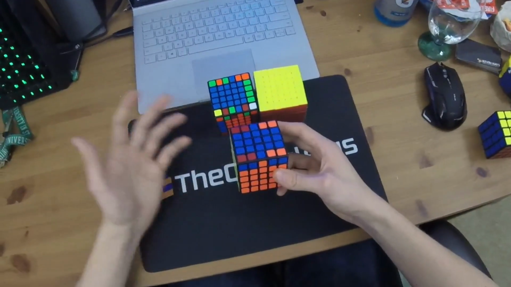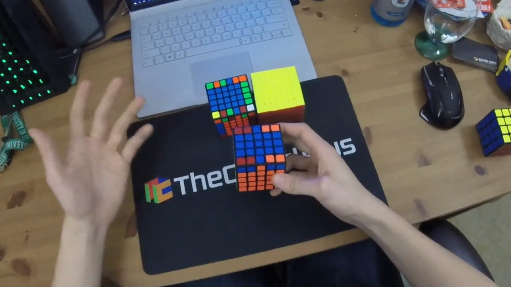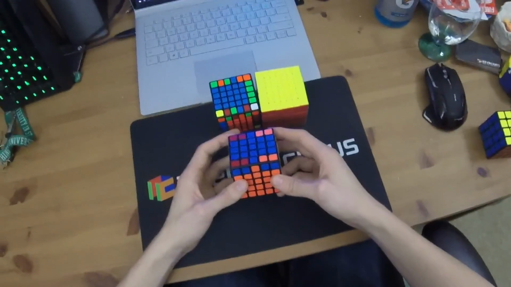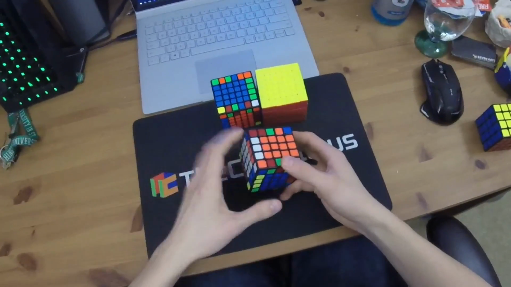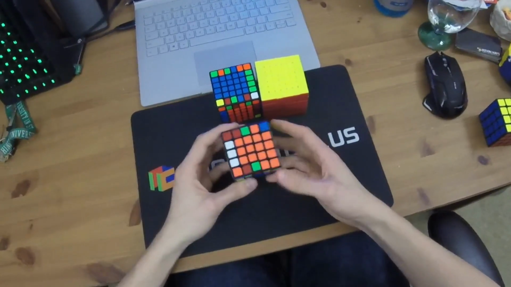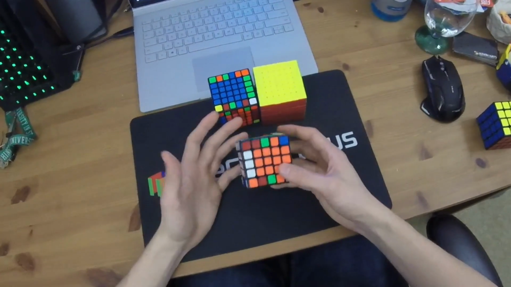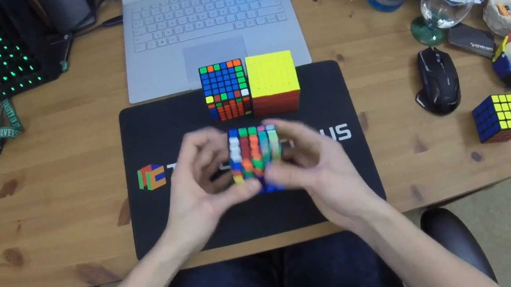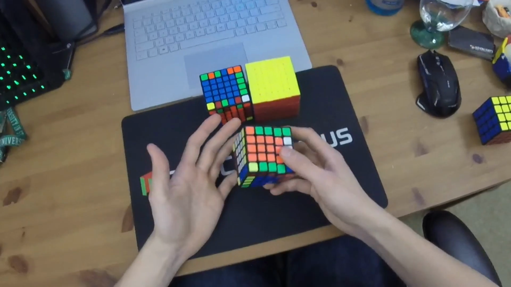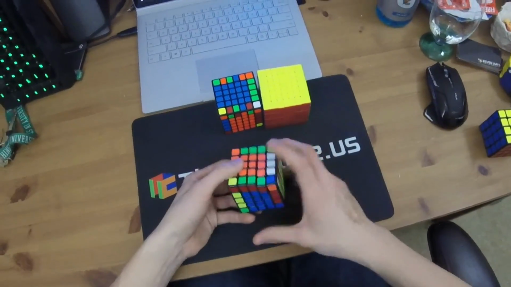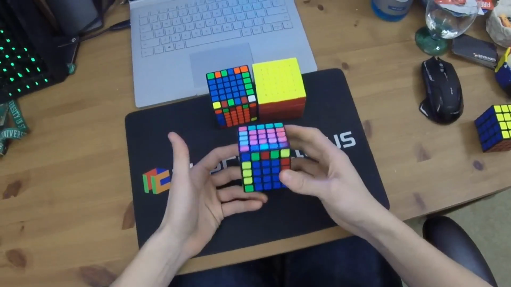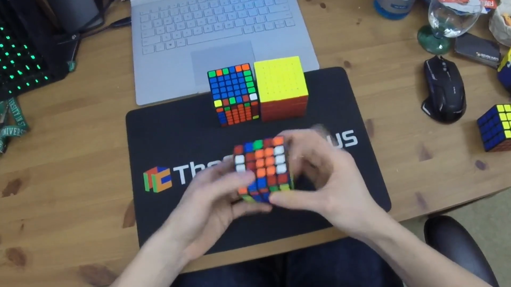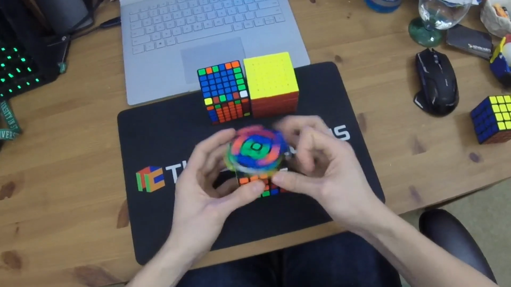I'll just go over a couple of the more common and really easy cases. This is the super easy case I was going to highlight first of all. I won't show you the algorithm as it's on the website, but just for example, as you can see right here, that case is probably actually faster than the pure parity alg. So as you can see, some of the last two edge cases are incredibly useful.